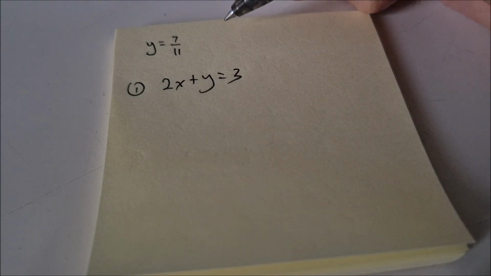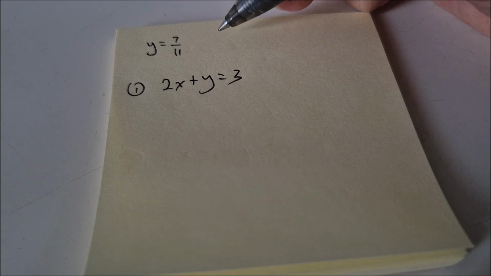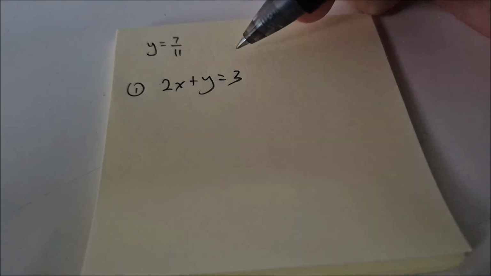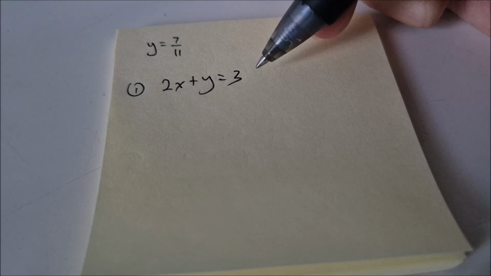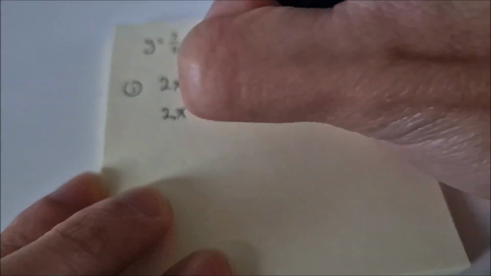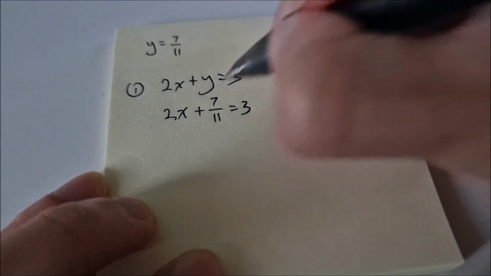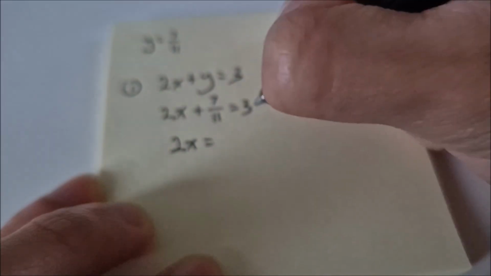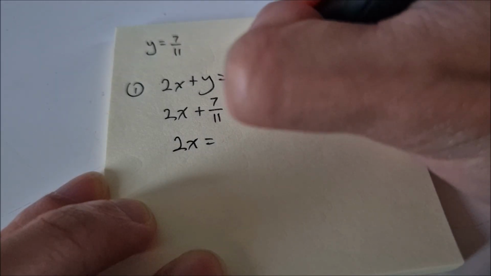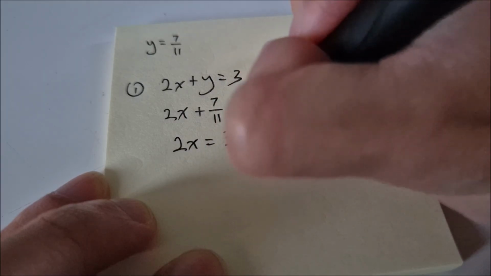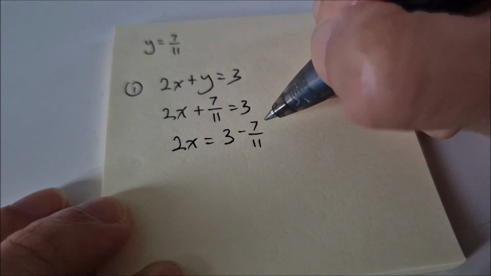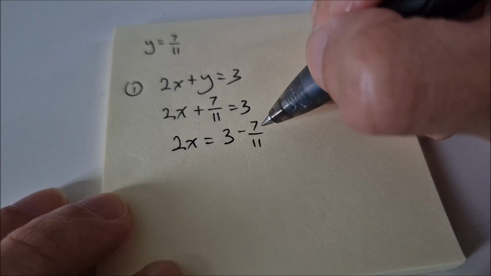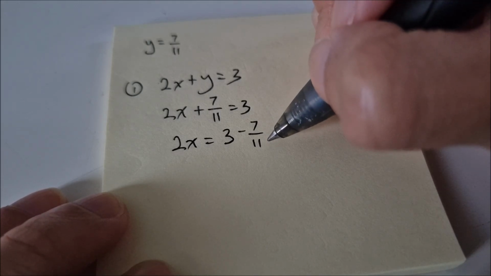Alright, so we've established that y equals 7 over 11. And I'm going to substitute this into equation 1 so that we can find x. So 2x plus 7 over 11 equals 3. 2x will equal 3 minus 7 over 11. Now when we subtract fractions, remember we need them to be the same denominator, which is 11.